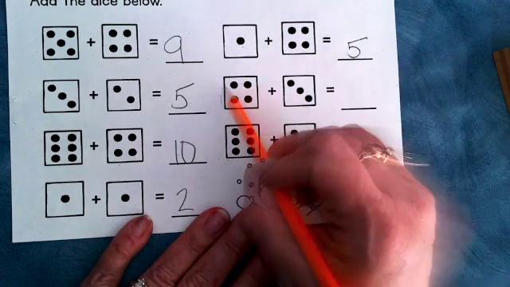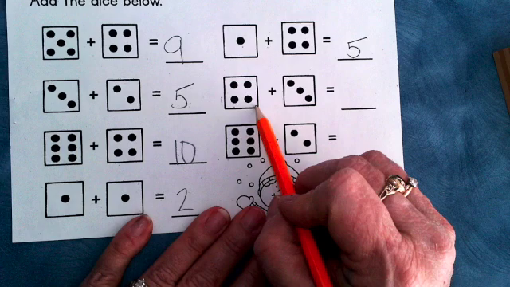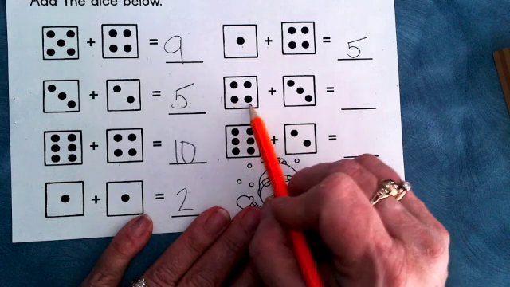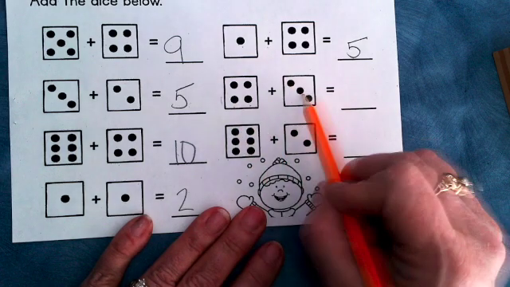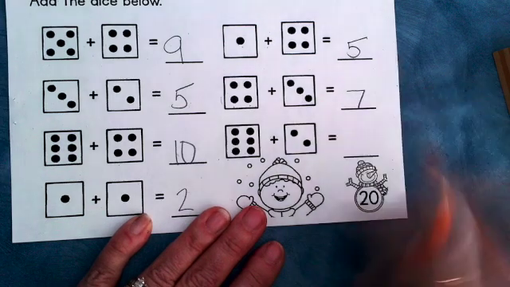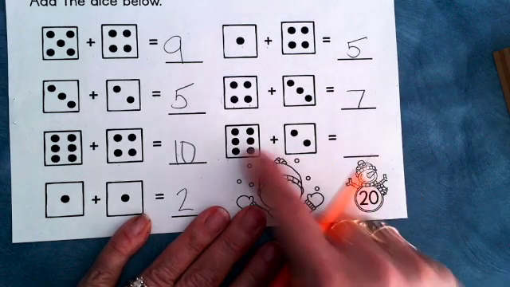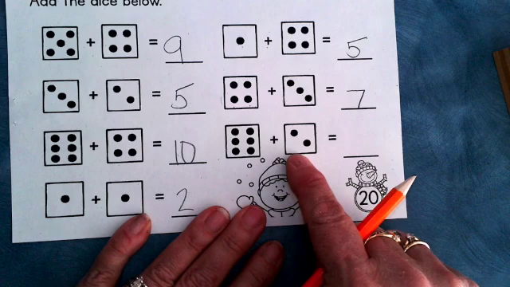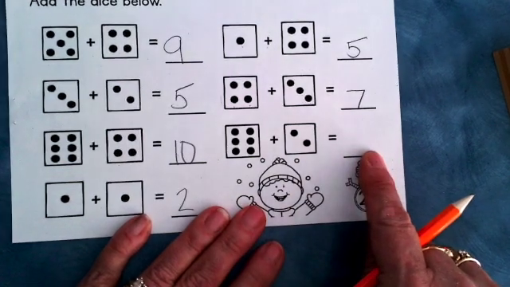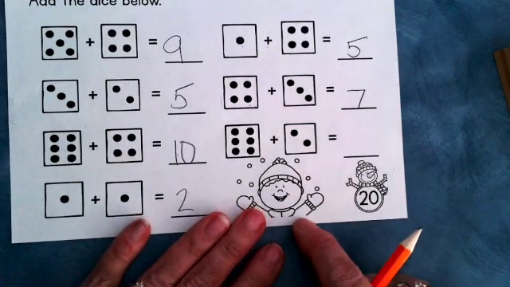Okay, this has 4. This has 3. I'm going to start by counting, just starting at 4. 4, 5, 6, 7. And the last one I'm going to leave for you. This has 6 plus 2, and then you come up with the answer. And then we're all finished with today's math journal.